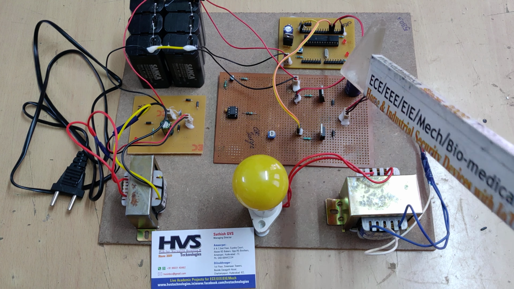Coming to the battery ratings, here we can see 6 batteries. Three batteries are in series, each a 4 volt 1 amp battery, so we get 12 volts 1 amp, and the other one is 12 volts 1 amp. Both are in parallel, so we get 12 volts 2 amps output. Through the switch we provide that to the microcontroller, which is mainly forming the grid, and the operating voltage for the microcontroller is 5 volts.